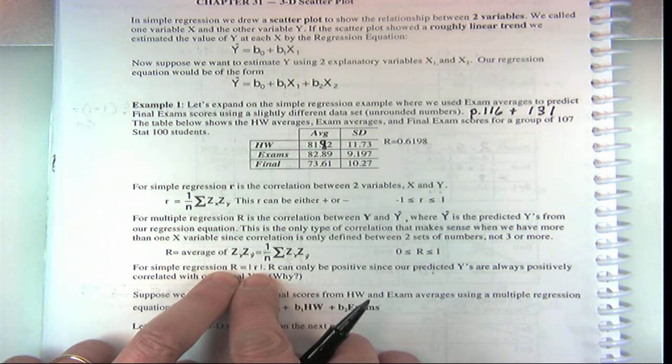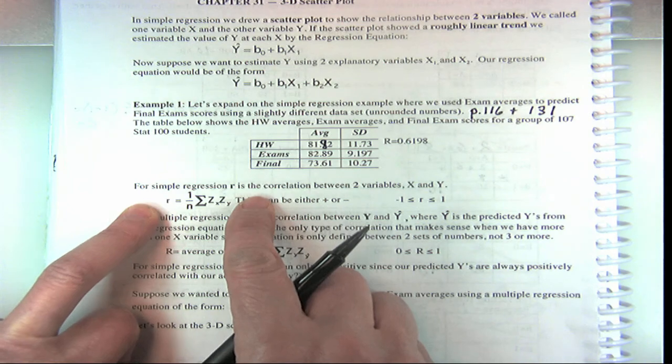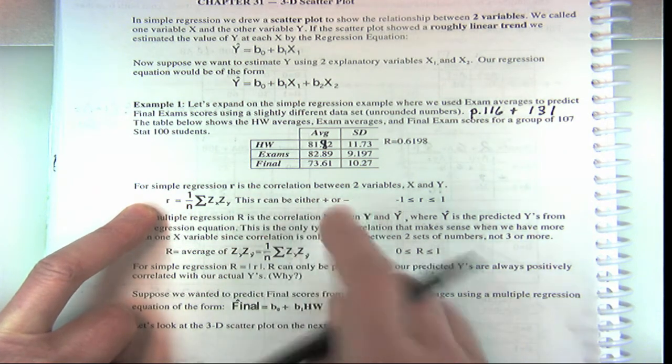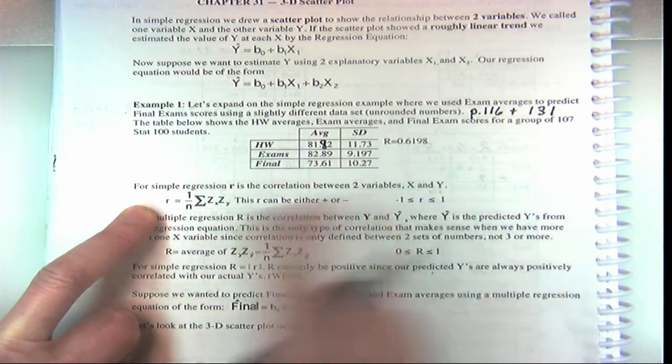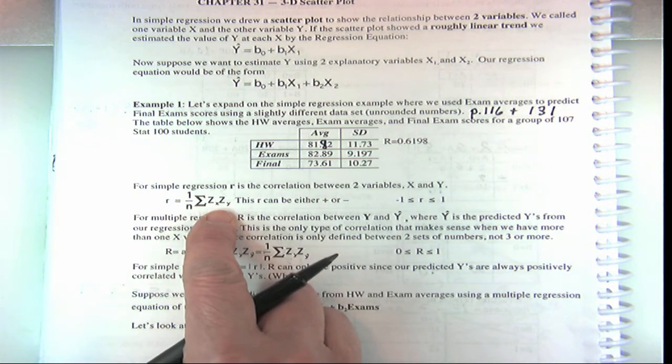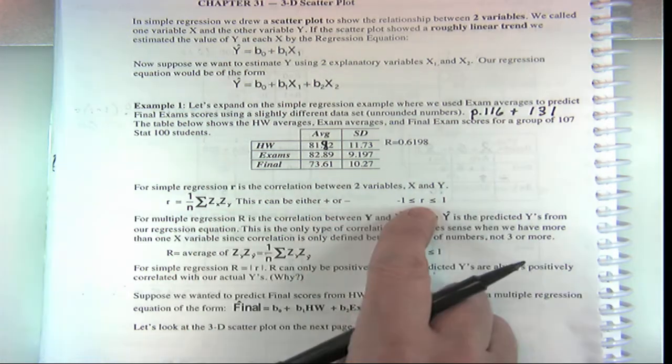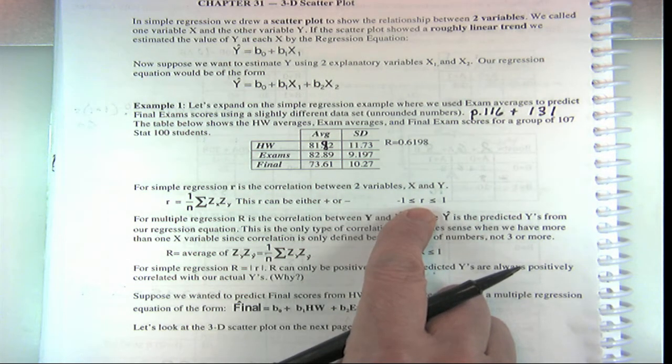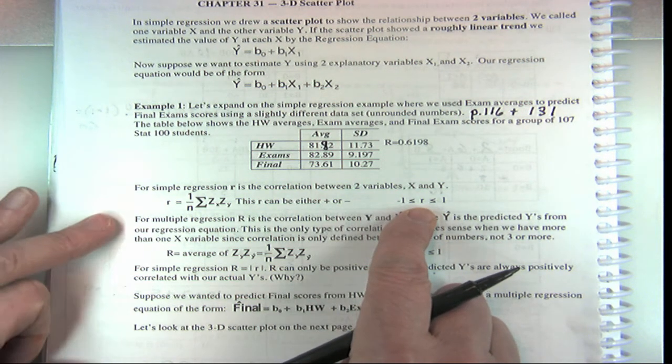It's just the positive value of our regular correlation coefficient. Do you remember what the correlation coefficient is between just an x and a y? You change the x and y to z-scores, you take their product, and it's the average of their products. And then r can range between -1 and +1.